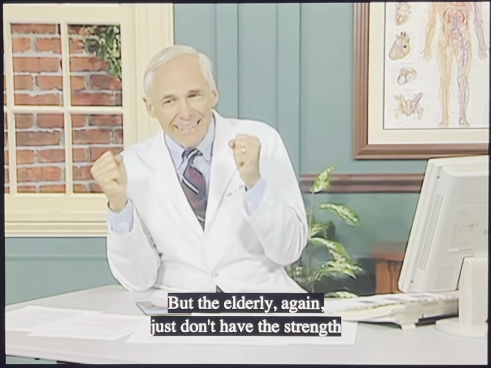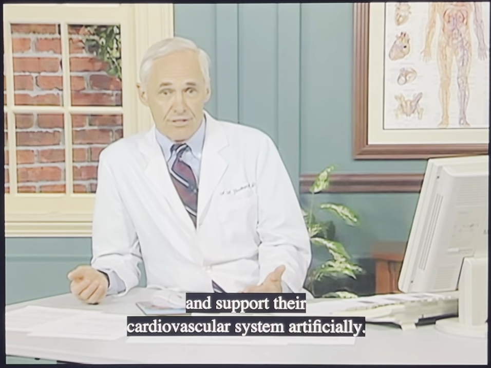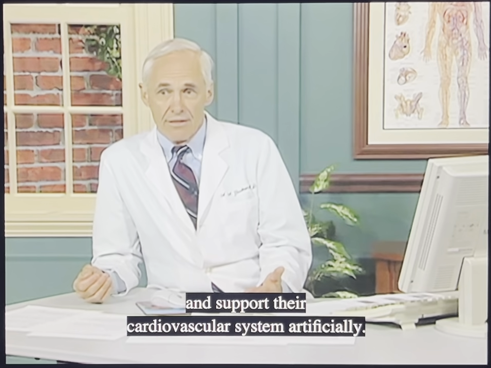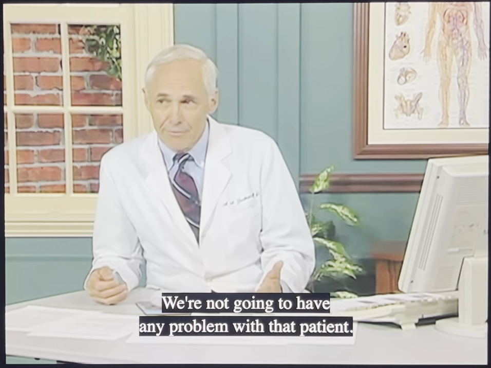Patient's going to wheel into the emergency room. We're going to start a bunch of IVs, pump blood in, give them fluid, restore the volume quickly, and support their cardiovascular system artificially. We're not going to have any problem with that patient. The trap is the patient who's really young and healthy.